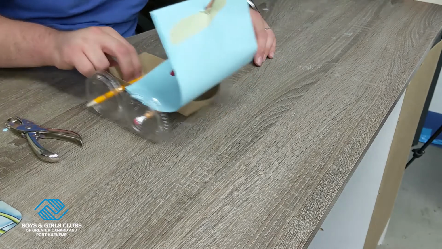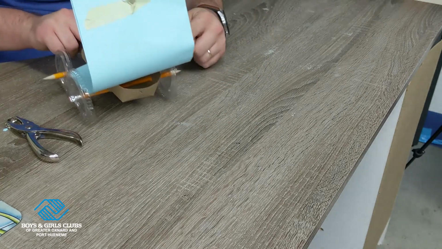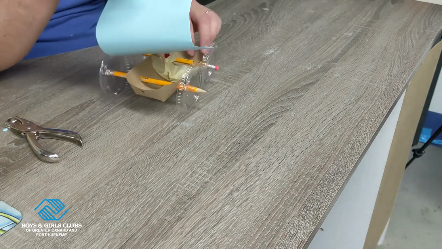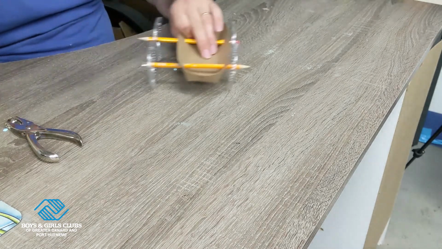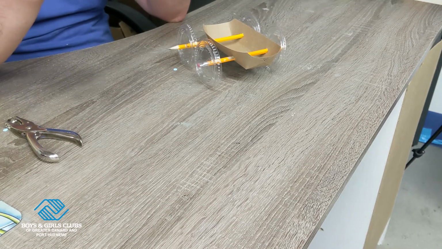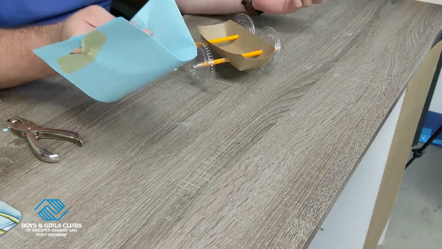As you can see, right here, our mass has fallen over and has stopped our wheels from moving. So, a better solution would probably be to use something that's a little bit taller than this pencil. Let's see if we can find anything that can work.